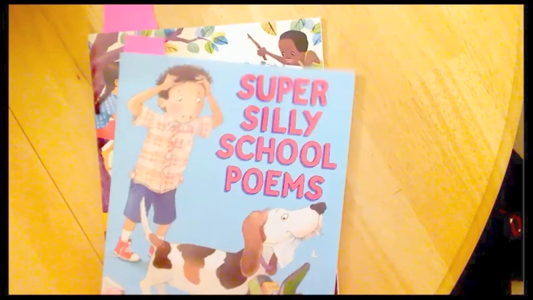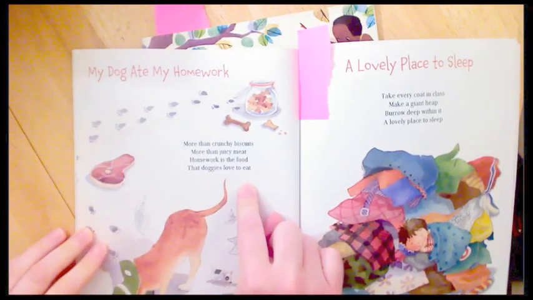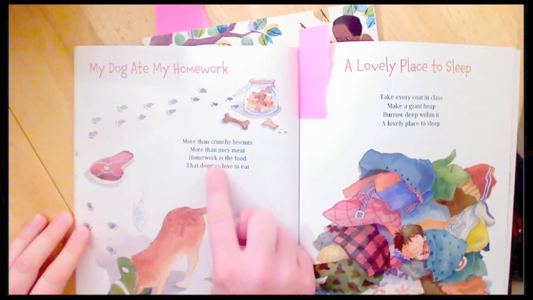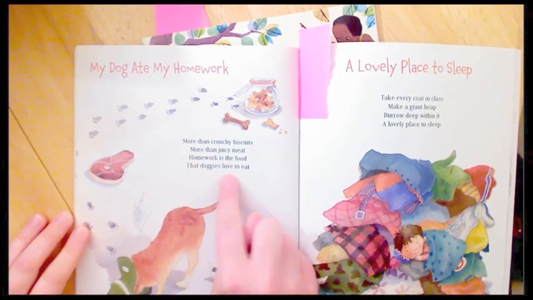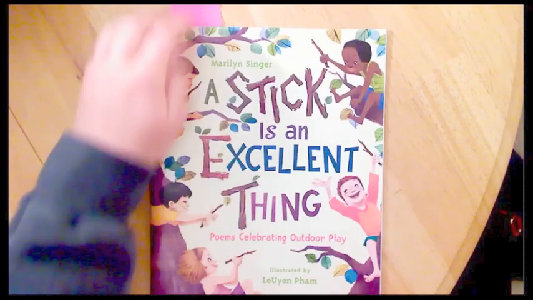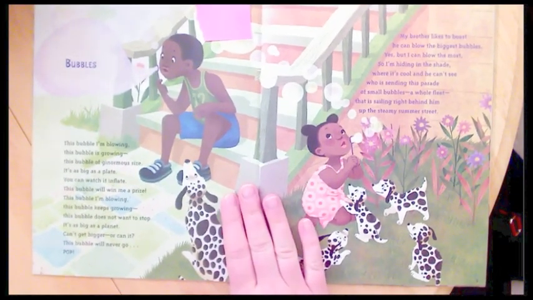This one is super silly school poems. All of these poems about school, and look how short they can be. This one is so short. More than crunchy biscuits, more than juicy meat. Homework is the food that doggies love to eat. Really short and really silly. And then this one is all about outdoors. And this is actually the first one that we're going to look at today, and it's called Bubbles.